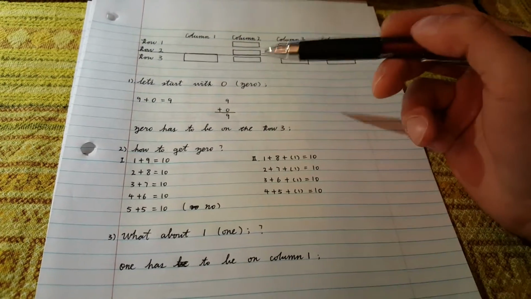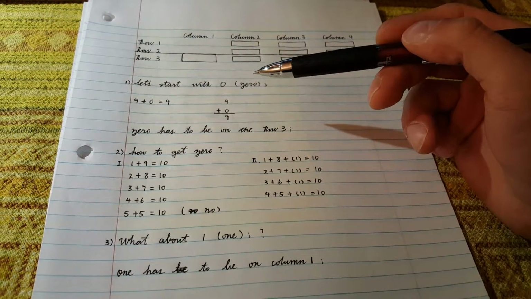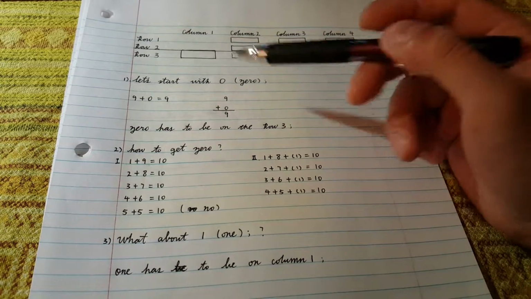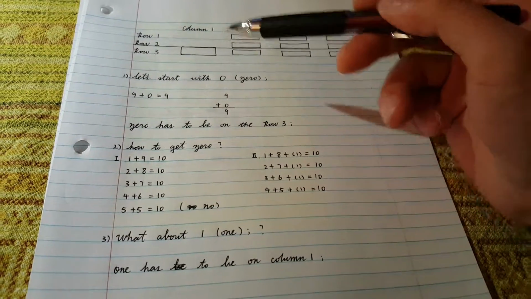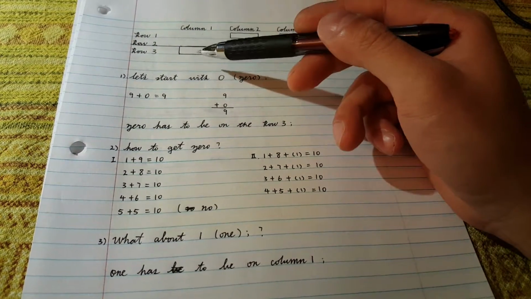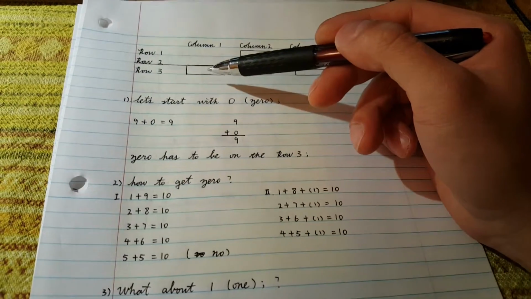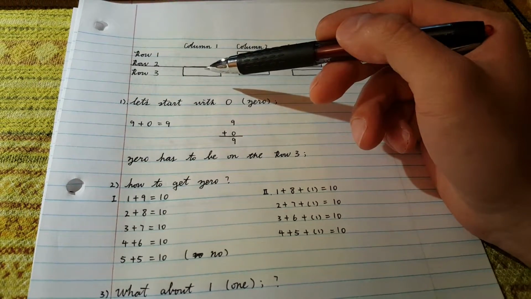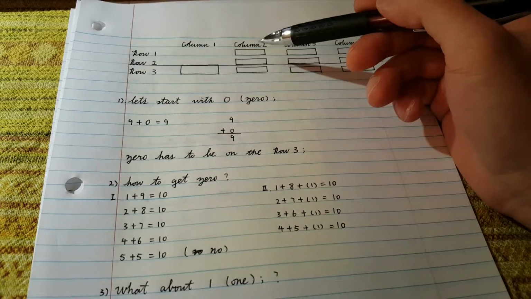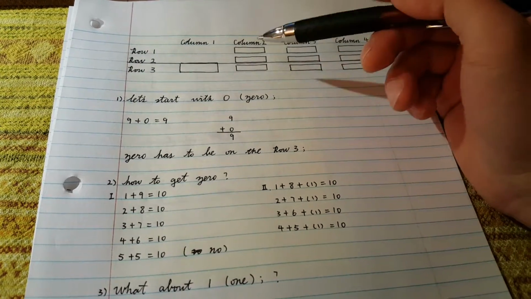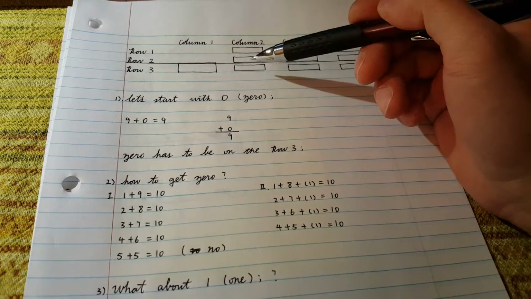Then another question we need to think about is, what about 1? So 1, well, 1 has to be on column 1, because since we're using 0 to 9, okay, so column 2, let's pick the two biggest numbers, so 9 and 8.